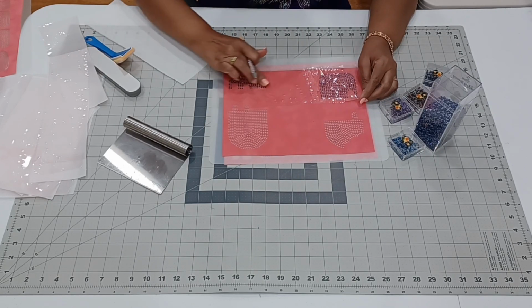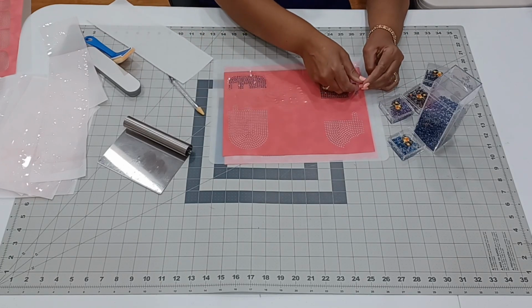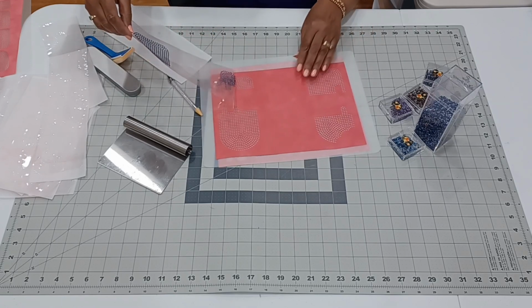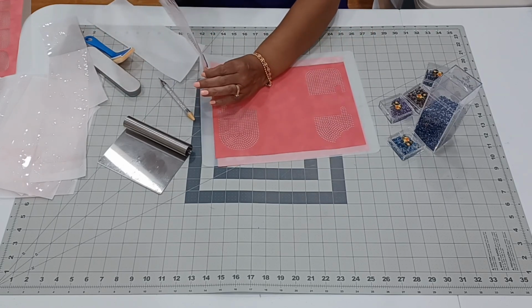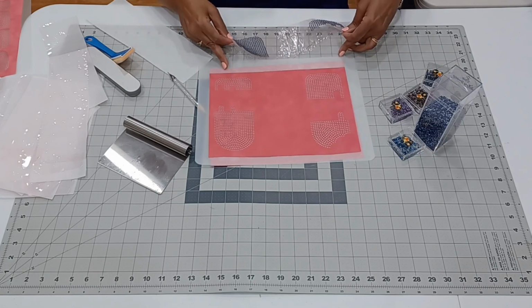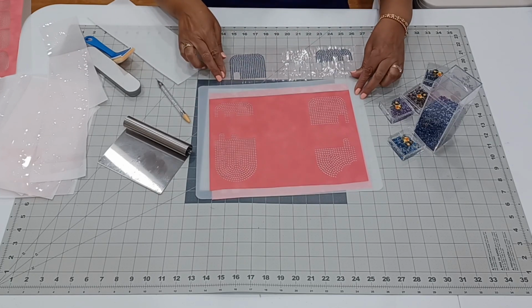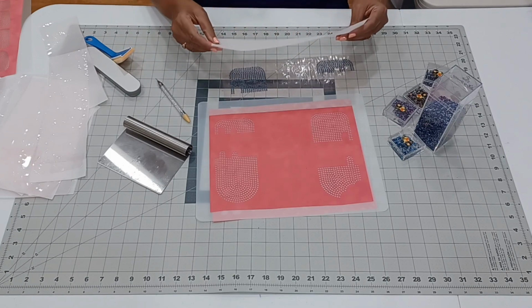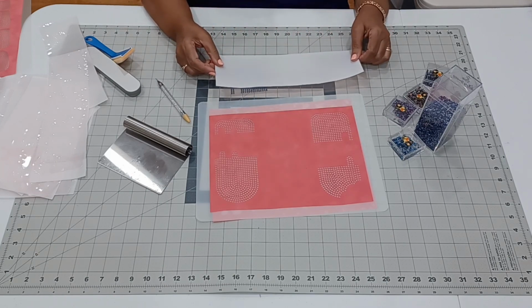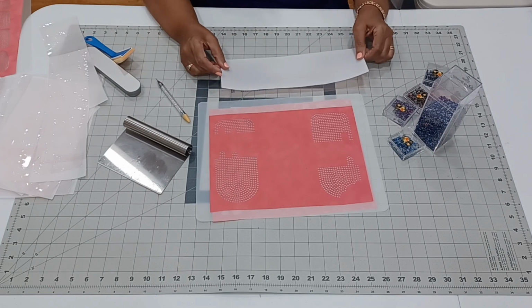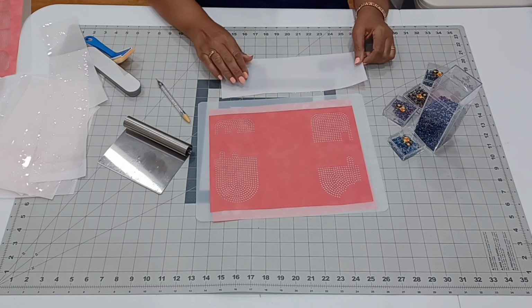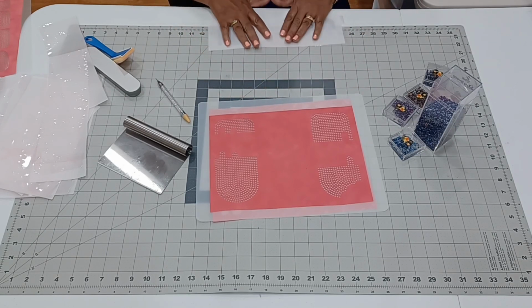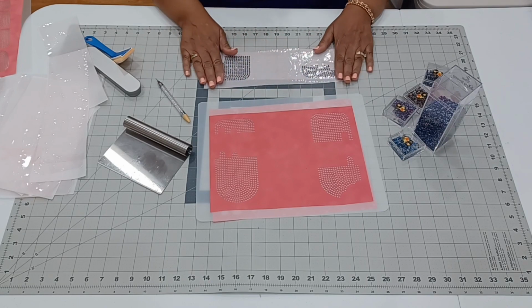They all look good. The backing. Okay, this looks good. This is our first one.